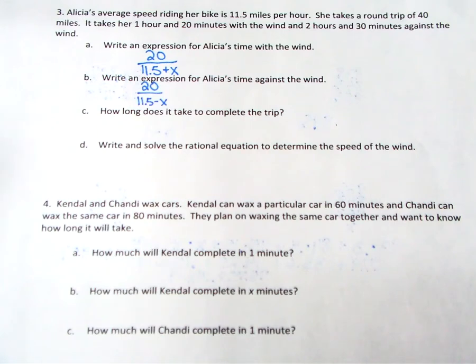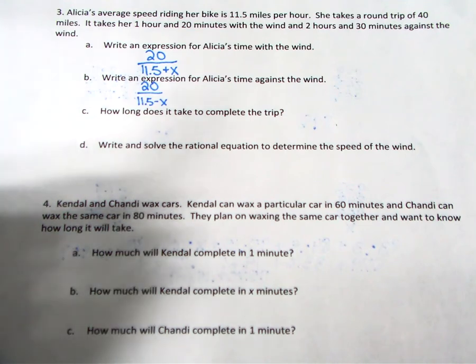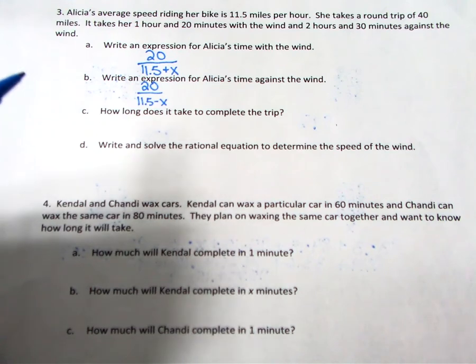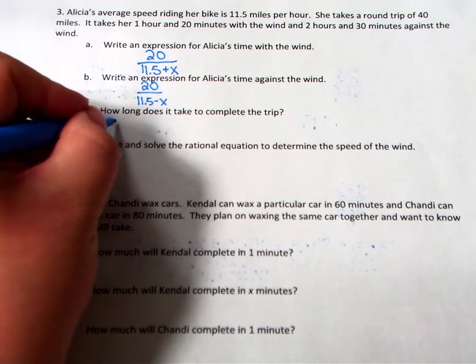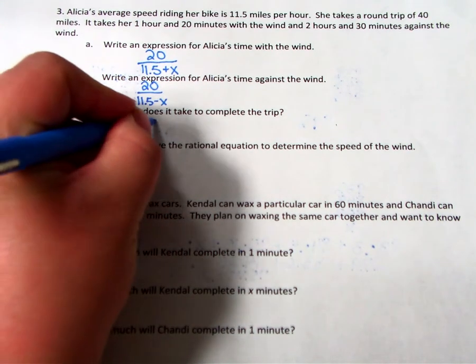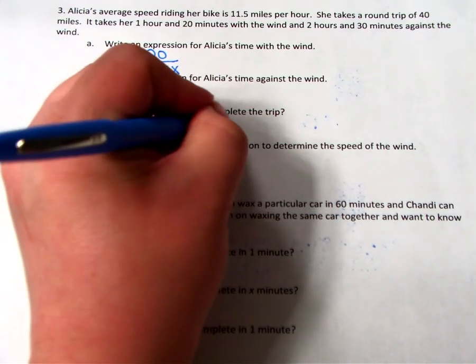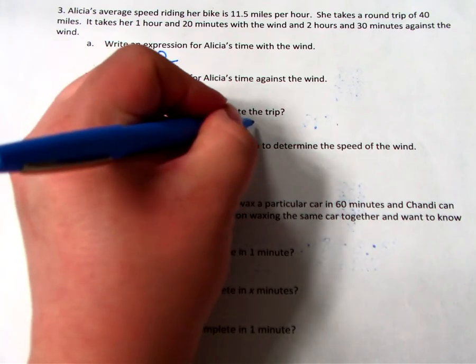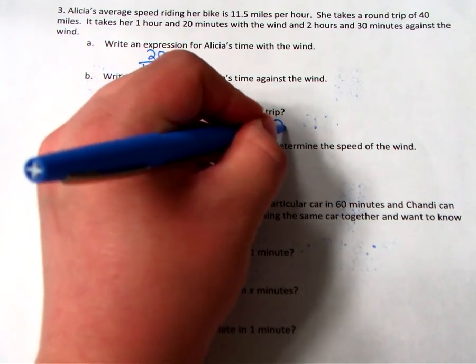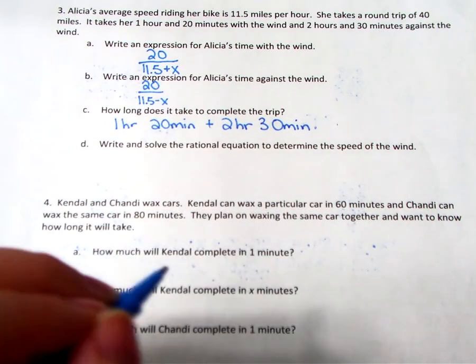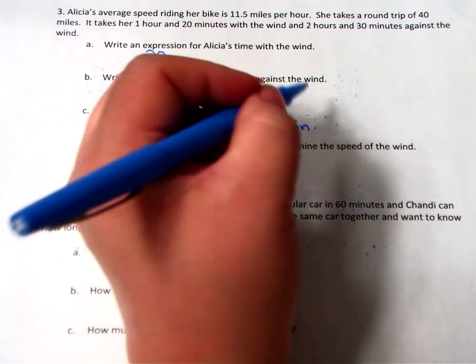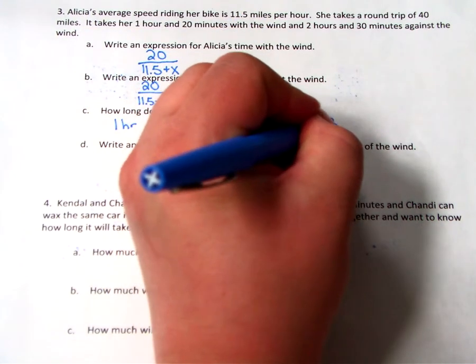It said that it takes her 1 hour and 20 minutes with the wind and 2 hours and 30 minutes against the wind. So we can add 1 hour and 20 minutes plus 2 hours and 30 minutes. Add those two together for a grand total of 3 hours and 50 minutes.